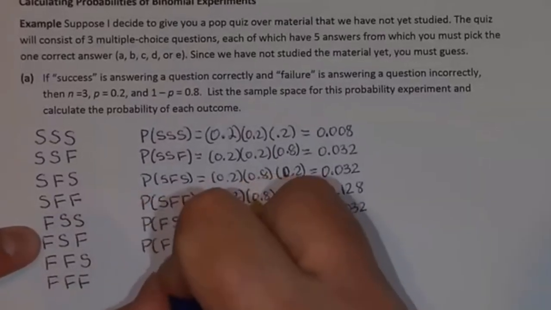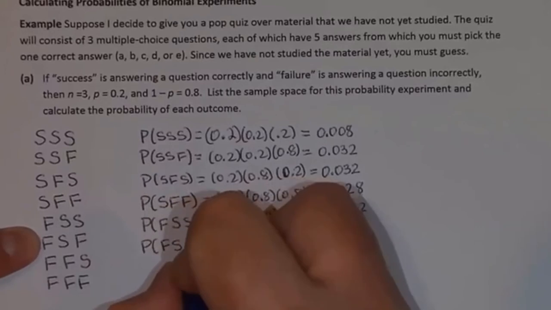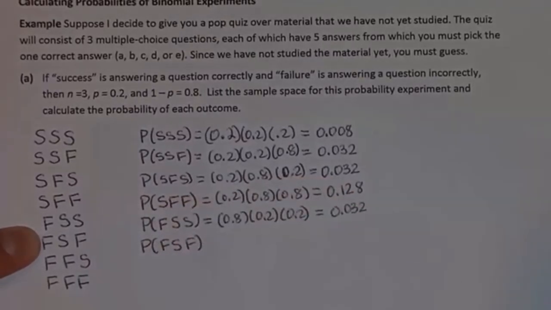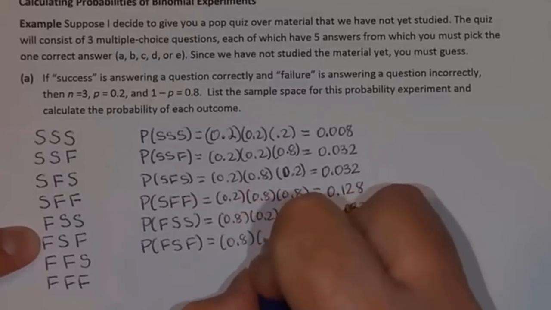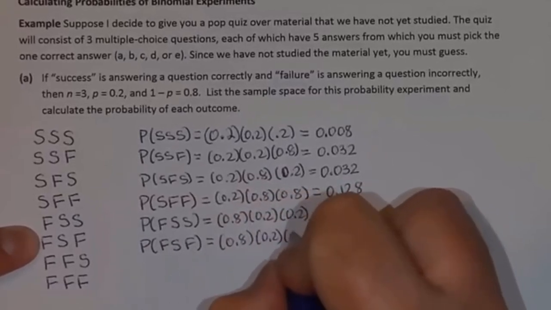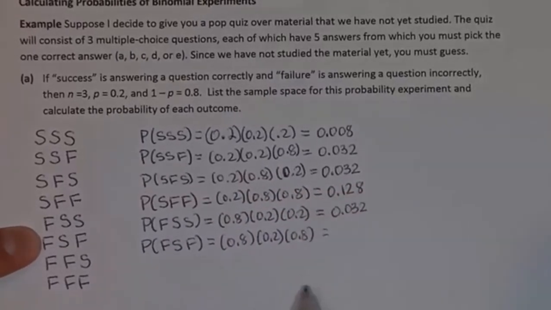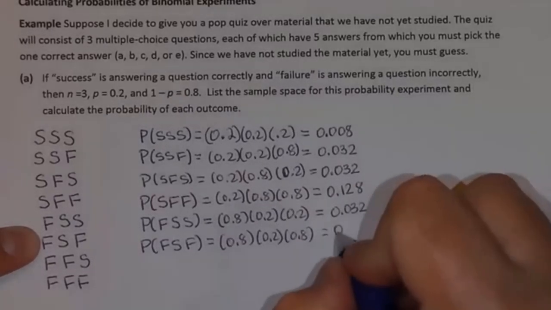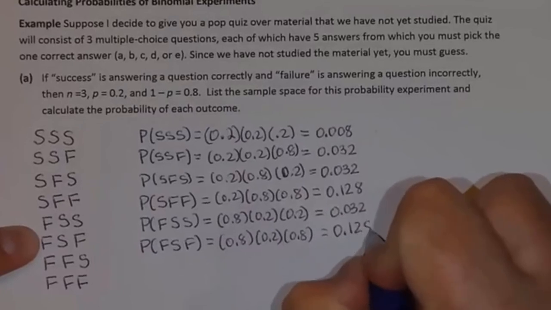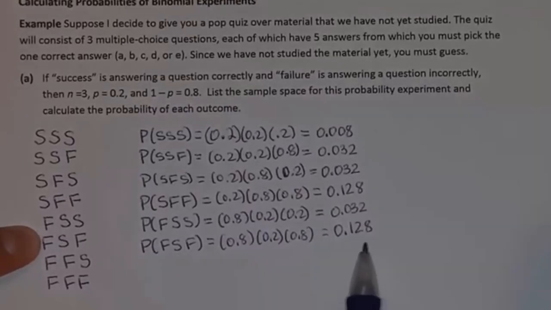Probability of getting the first one wrong, the second one right, the third one wrong. That'd be 0.8 times 0.2 times 0.8. 0.8 times 0.2 times 0.8 would be 0.128 again. So again, if I gave this quiz to 1,000 students, 128 of them approximately would get the first one wrong, get the second one right, get the third one wrong.